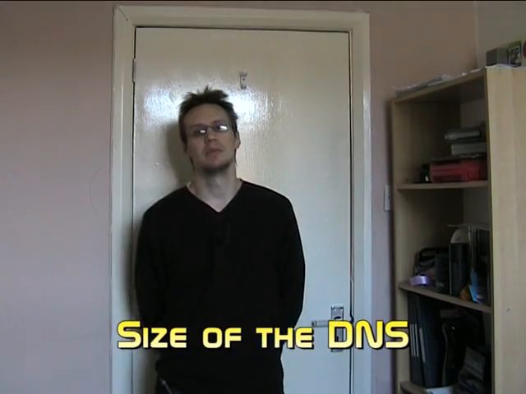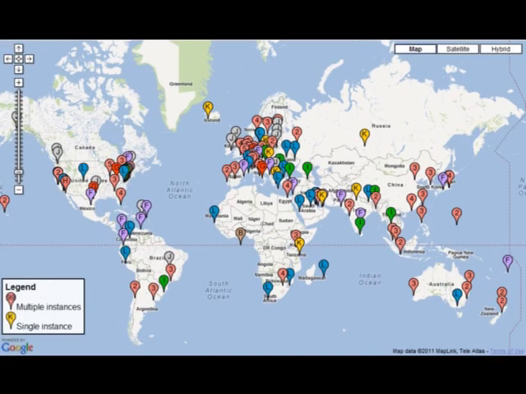The size of the domain name system. There's no specific central server for the domain name system. All the information contained among the domain names is stored on a whole load of servers all across the world. Next you'll see an image that shows the locations of all of the DNS servers over the world. Now, here is some information about the actual organisations that control the domain name servers.